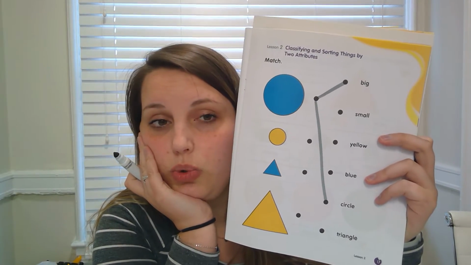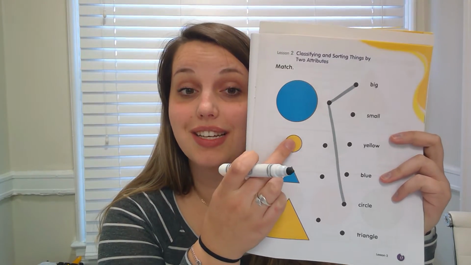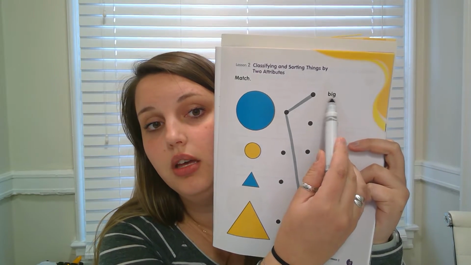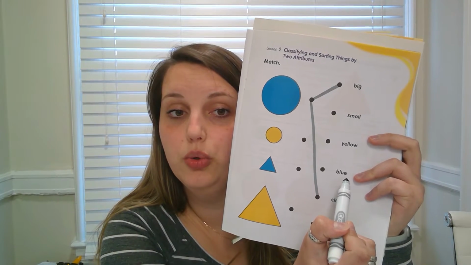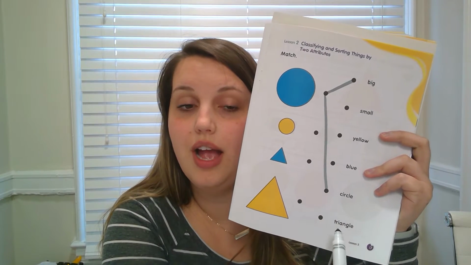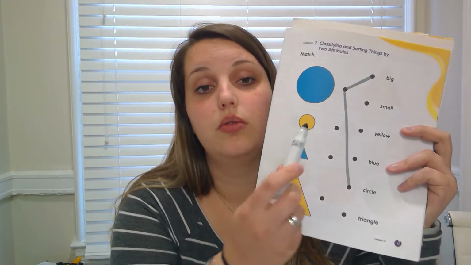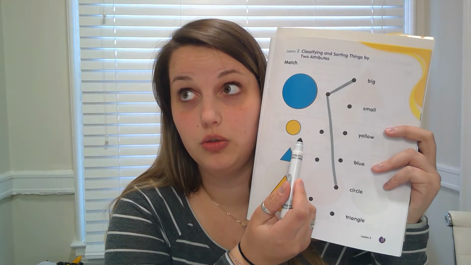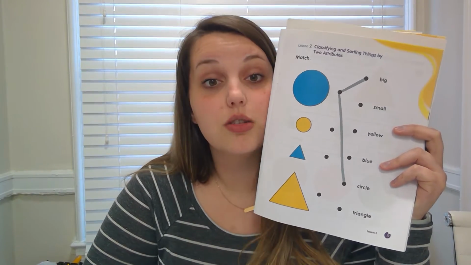And find 2 more things that match the characteristics of this shape. So let's go over these words again. We have big, small, yellow, blue, circle, and triangle. So I would like you to pick 2 of those. Remember, this is a what shape? Circle. What color circle? Yellow. Is it the bigger or the smaller circle? Small, right. So those were 3. You just need to choose 2.